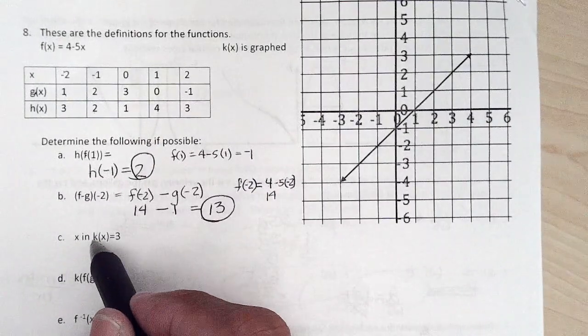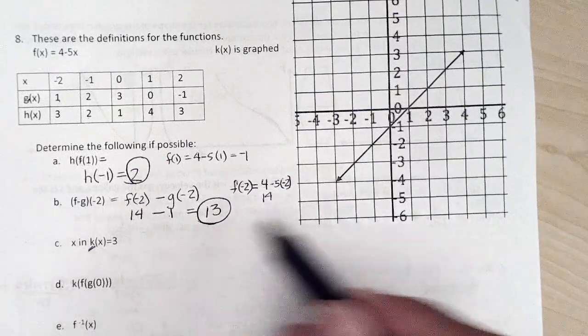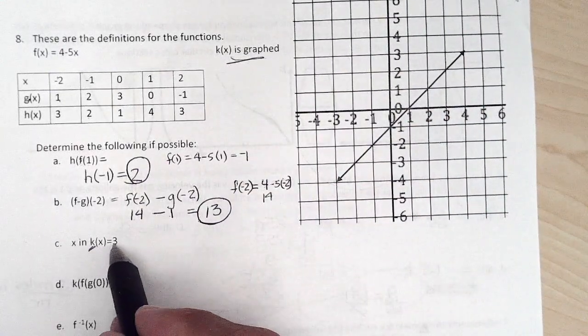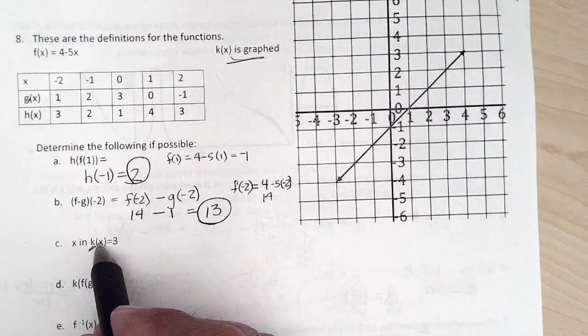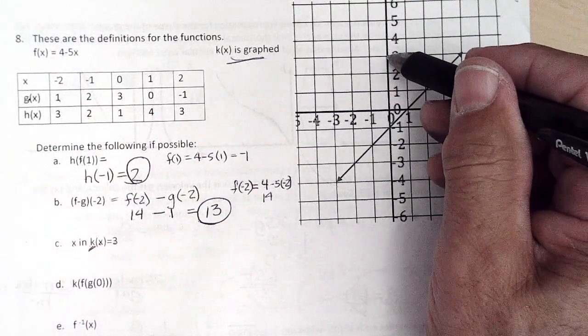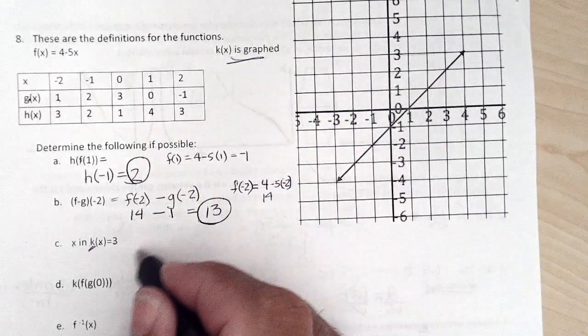C says find the y height in K. K is the graph picture. The y height is 3. What's the x? K of what x is 3? Well, K, the y height, is 3 when x is 4.